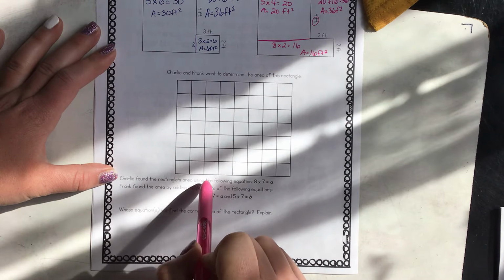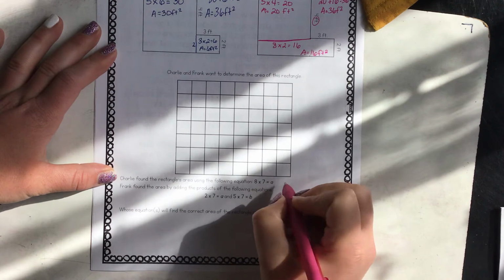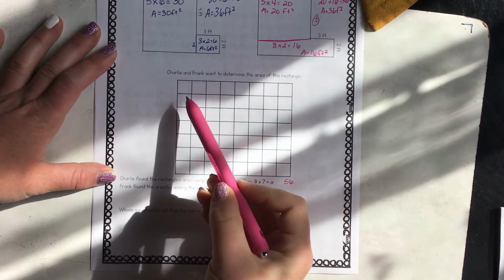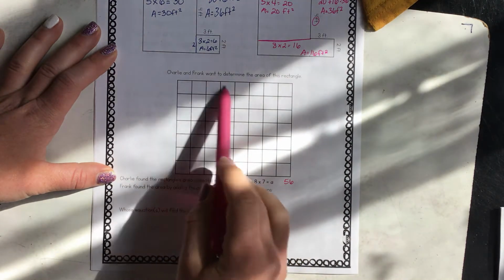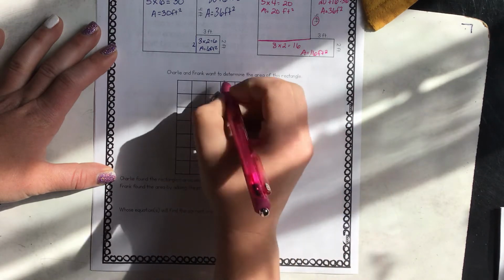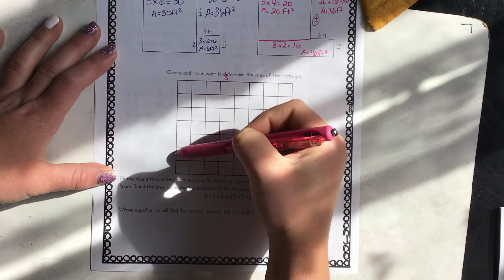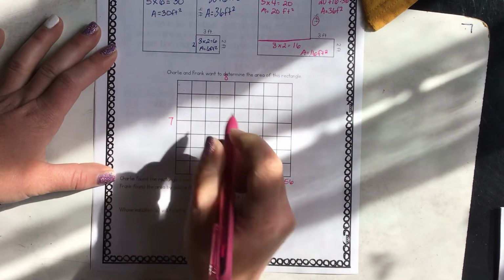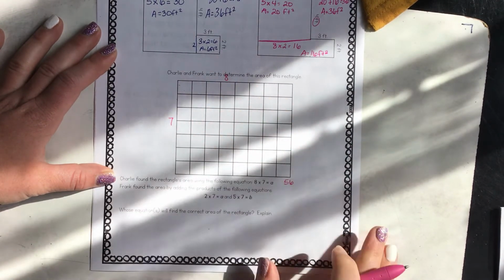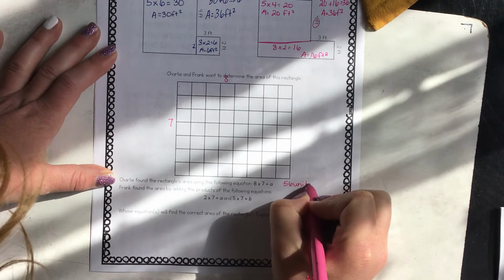He found the rectangle's area by using 8 times 7 equals A. 8 times 7 equals 56. Okay, let's see if he did it correctly. Let's count the units. 1, 2, 3, 4, 5, 6, 7, 8. There are 8 units on the top. 1, 2, 3, 4, 5, 6, 7. And 7 units on the side. So does 7 times 8 accurately represent this shape? Yes, it does. So 56 units squared.